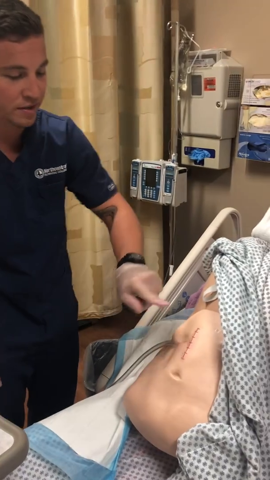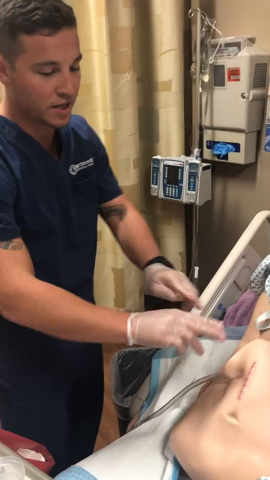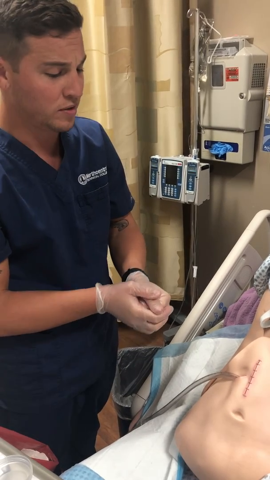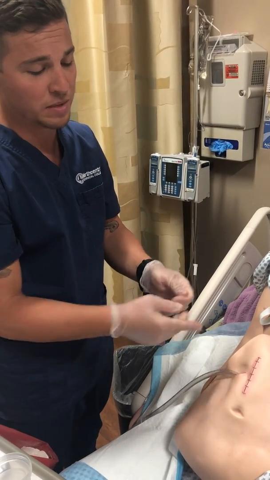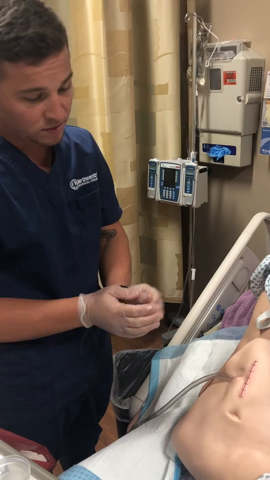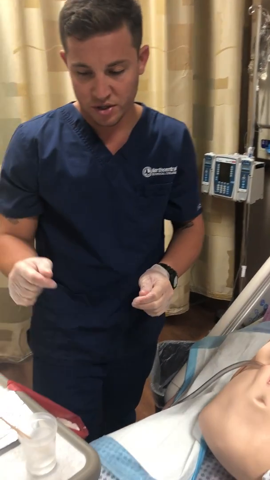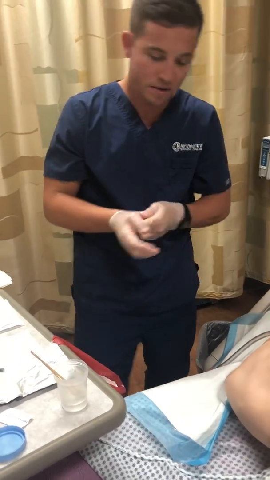And then we're going to look at our site. We're going to assess the insertion site and the skin around it for any redness, edema, ecchymosis, any drainage, and then the approximation, which we're well approximated. So looks good. So next what we're going to do is use a no-touch technique. Here we'll change.